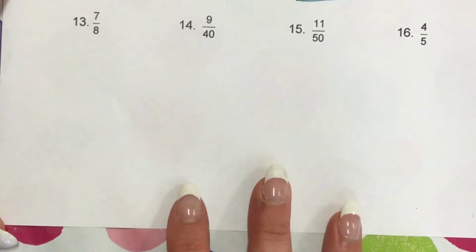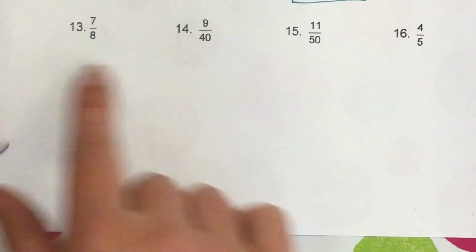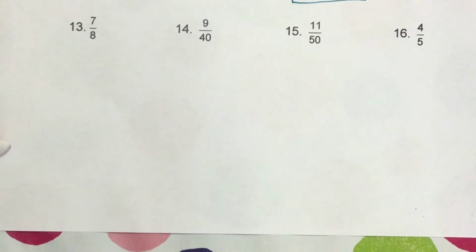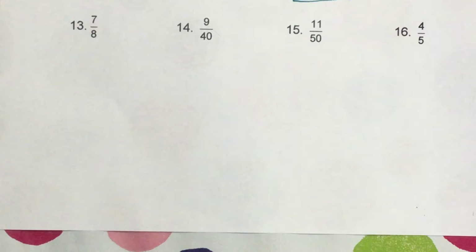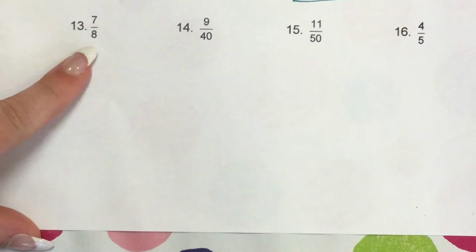On 13, 14, 15, and 16, if you can find an easy way to get a denominator of 100, go ahead and do that. If it's not easy, like this one, 8 is not, you can't do that. So you're going to have to do long division here.